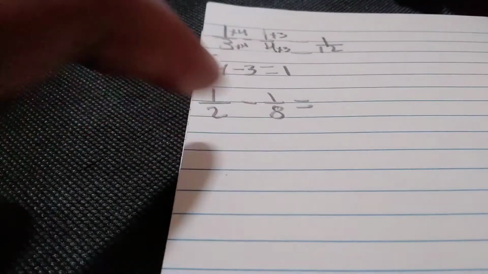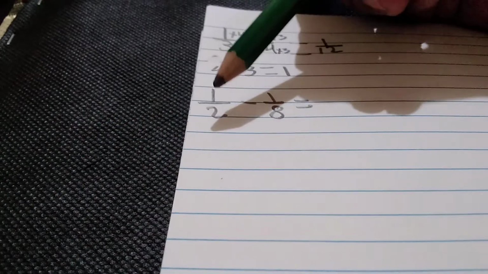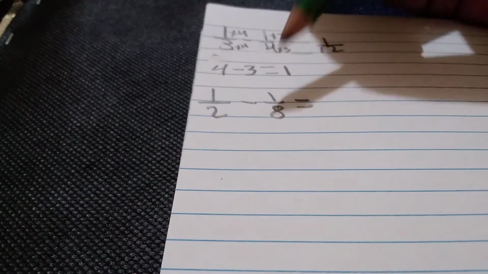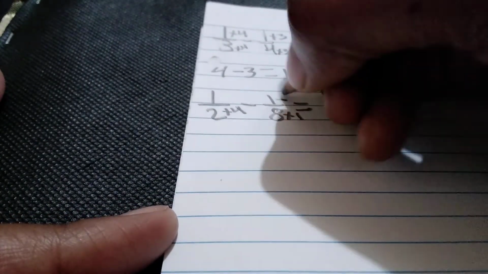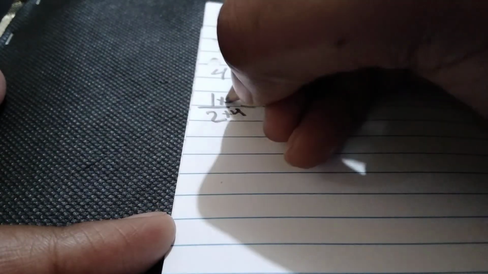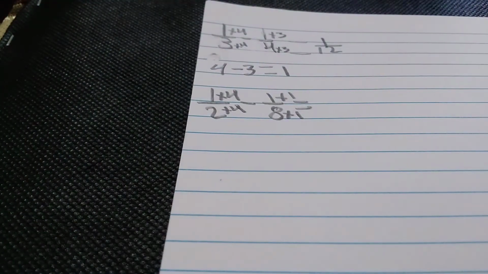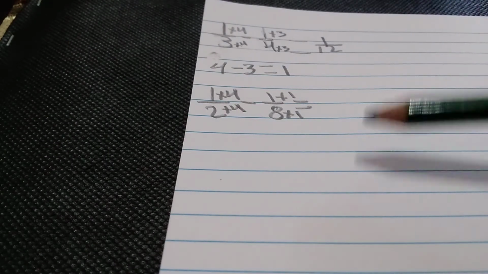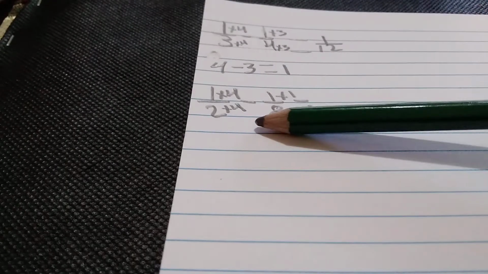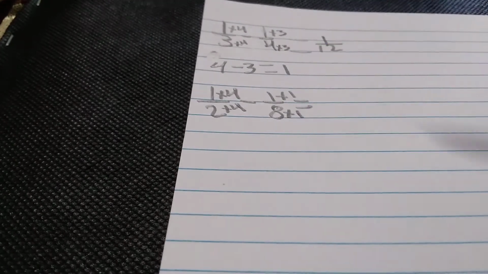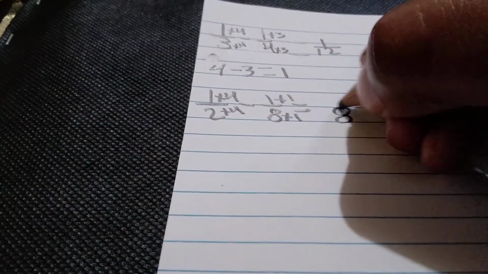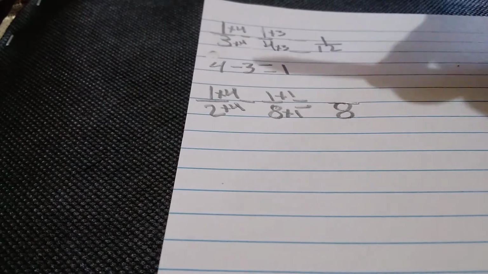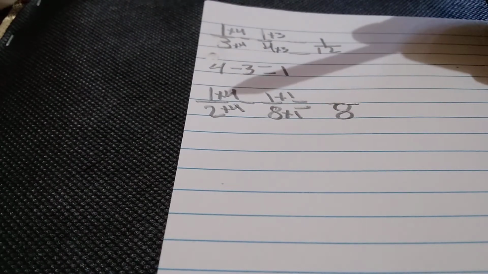But down here, we're not going to do the same thing because you can already see that 2 is a factor of 8. 2 can go into 8 4 times. So 2 multiplied by 4 will give us 8. Then for the numerators, we multiply by the same thing we multiplied the denominators by. So this is how it should look: 2 multiplied by 4 gives us 8, and 8 multiplied by 1 gives us 8. So we know the denominator is 8. Now it's just for us to figure out the numerator.